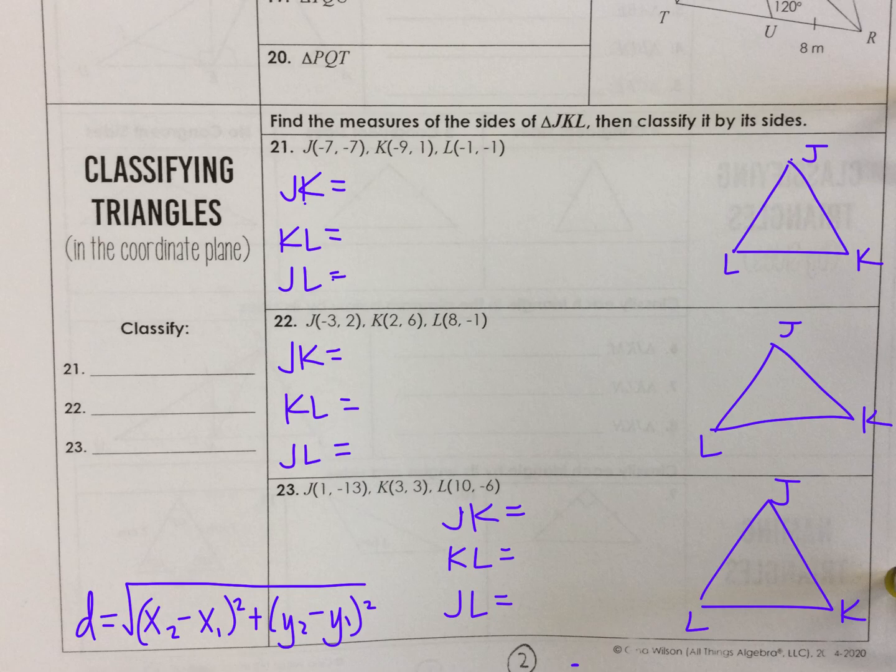All right, this is page 2 in your packet. What we are going to do is these are points that make up a triangle if you drew them on a coordinate plane. And we need to figure out the length of each side. To do that, we have to use the distance formula. And I so kindly put it right here for you.